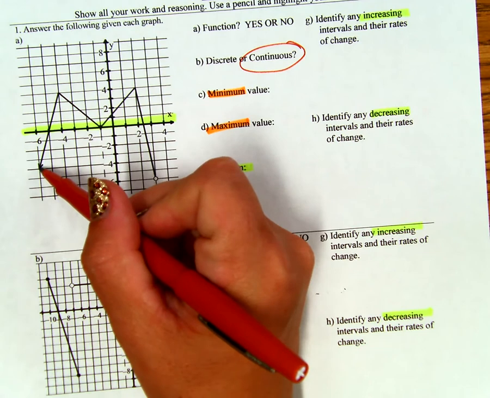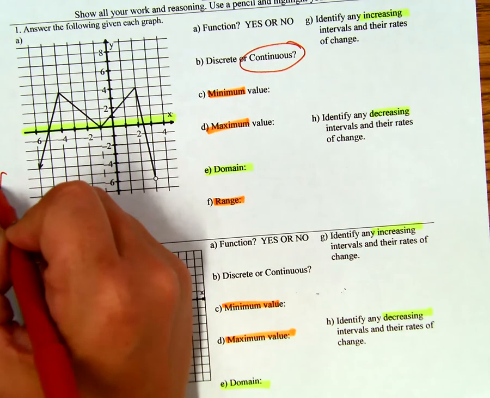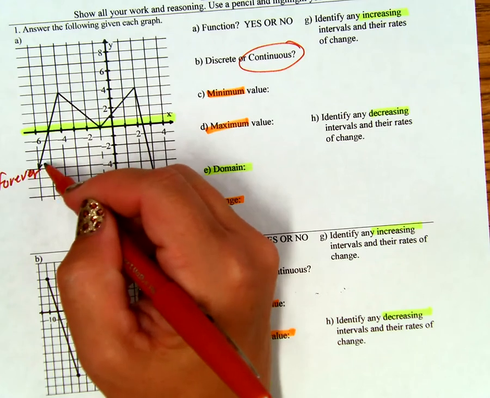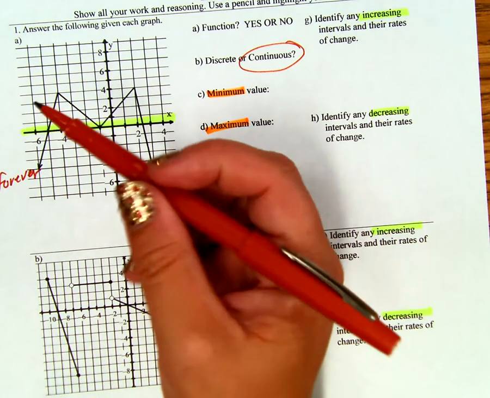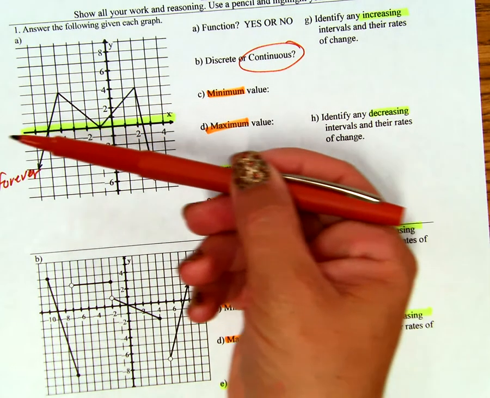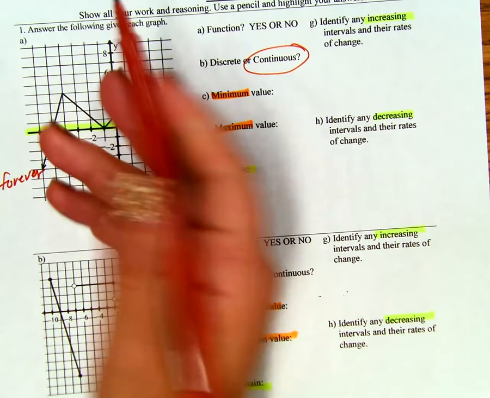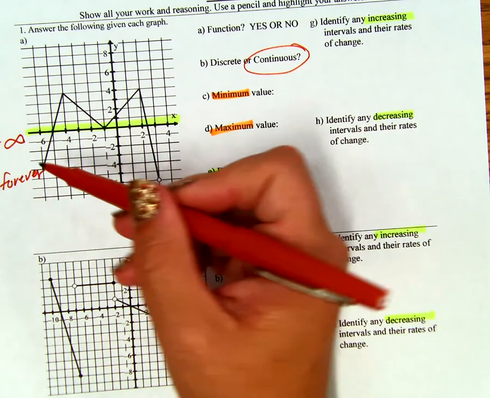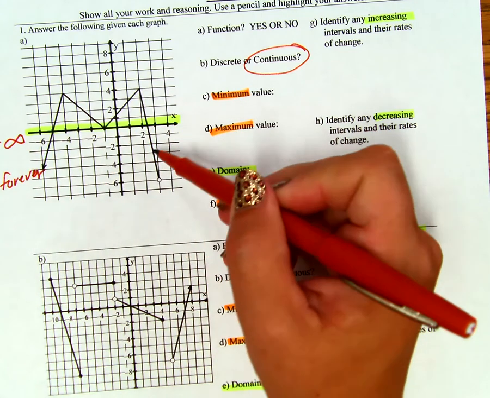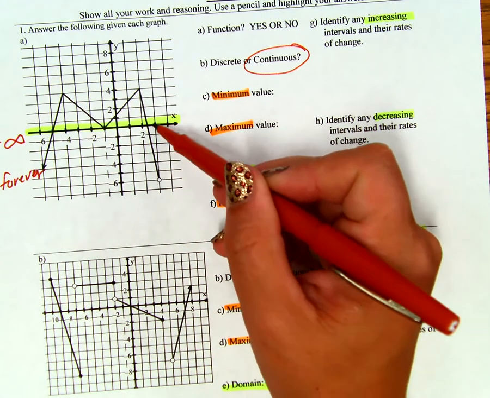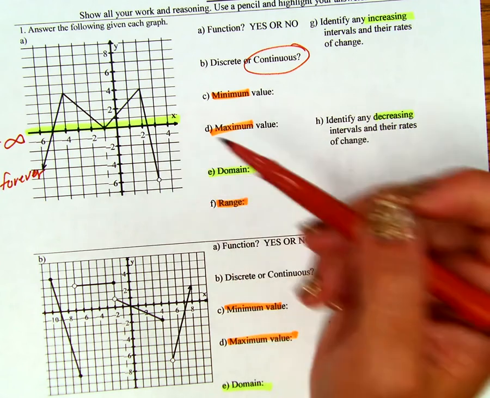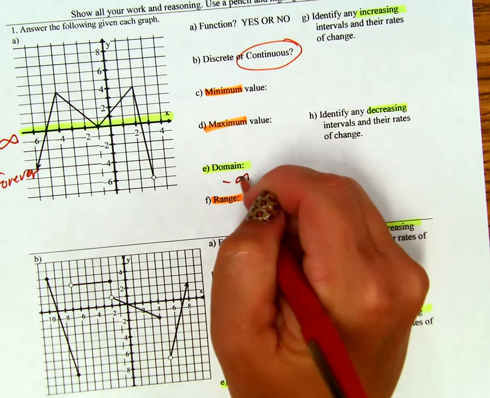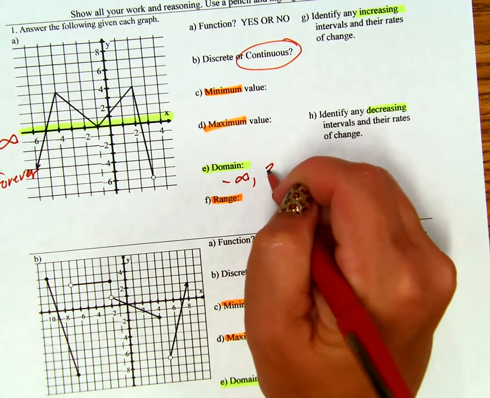Well, what does this little arrow signify? This means that it goes on forever, and that means into the direction of infinity. Well, when we're talking about infinity going how far left, we're going to call that negative infinity in the negative direction. And it's going to be going all the way to the right until what number? We look up to this x value of 3. So we're going to say that the domain of this function goes from negative infinity up to 3.